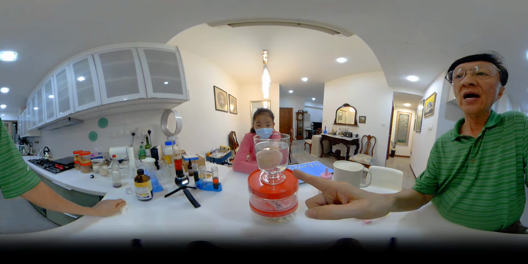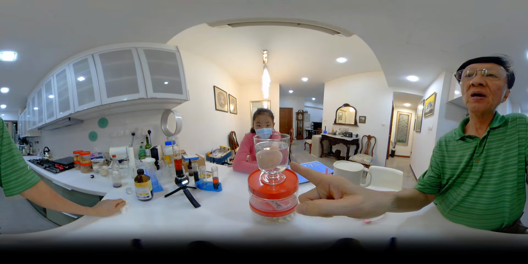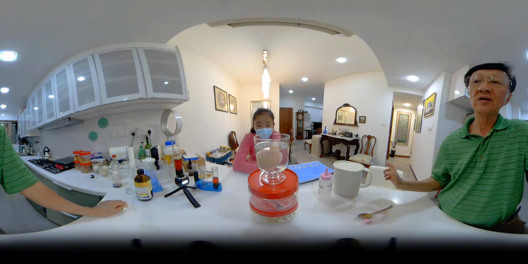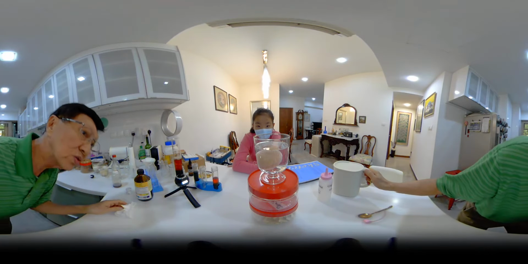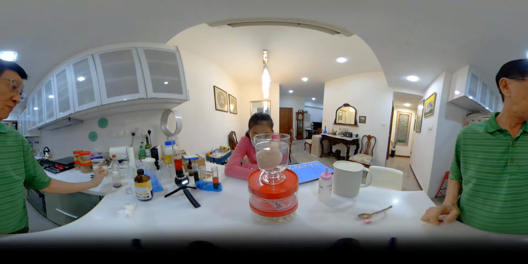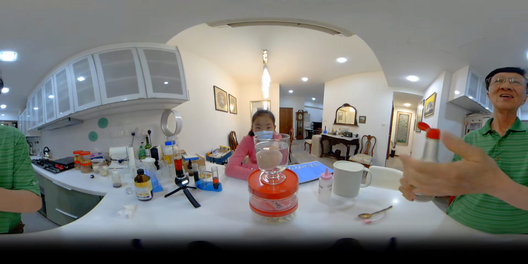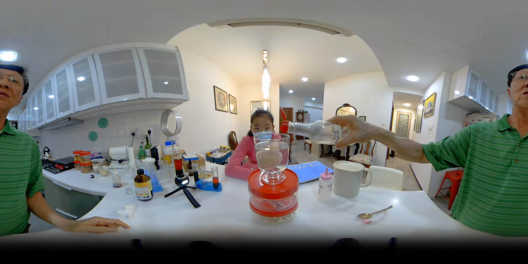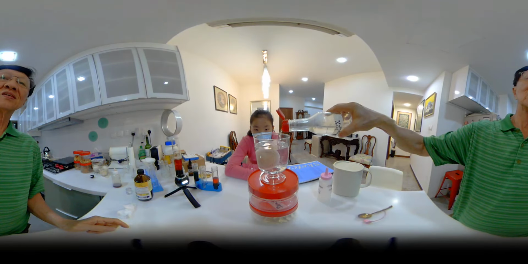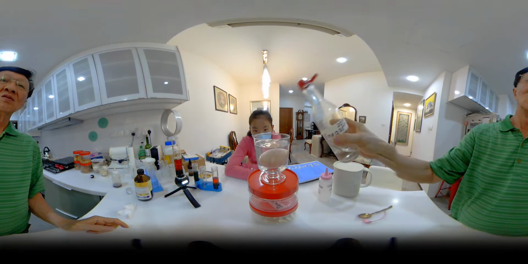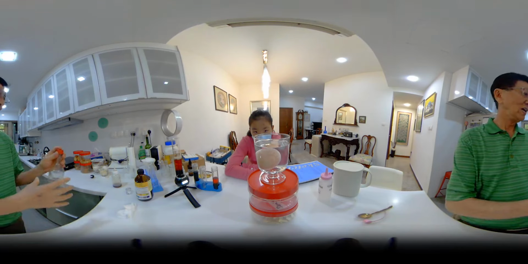Okay? And now you can see the bubbles are sticking onto it, right? Now if the bubble sticks onto it, what do you think will happen to the egg? Will it rise to the surface? You see the egg?